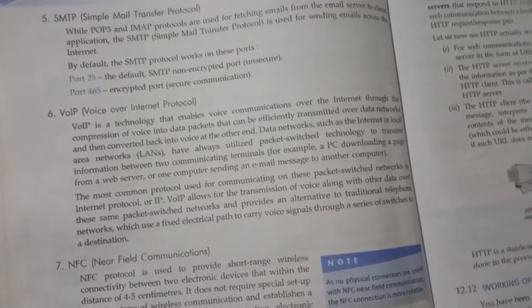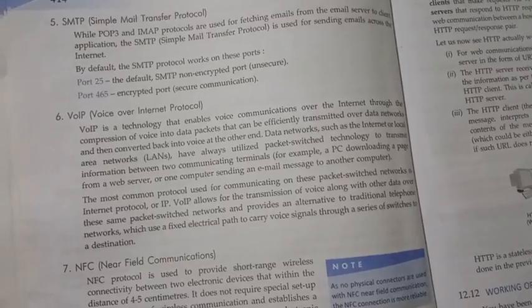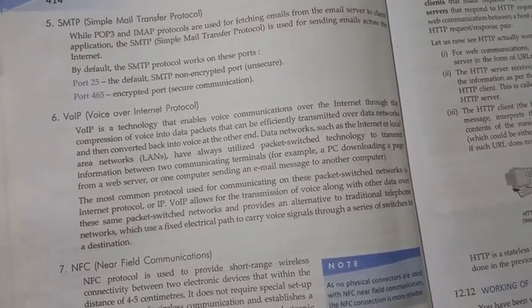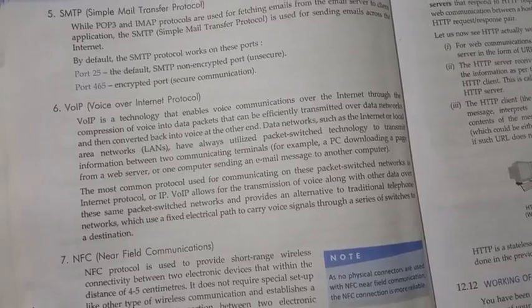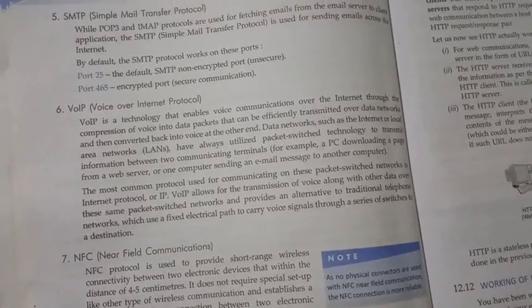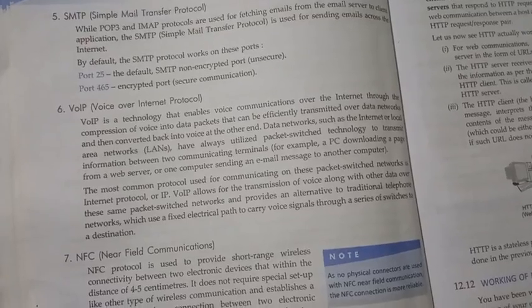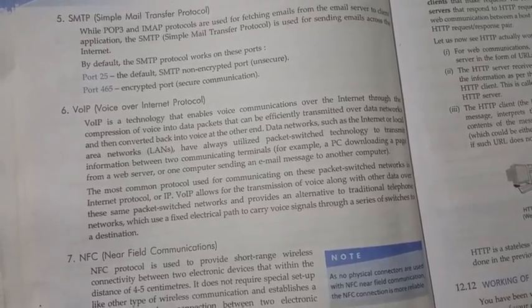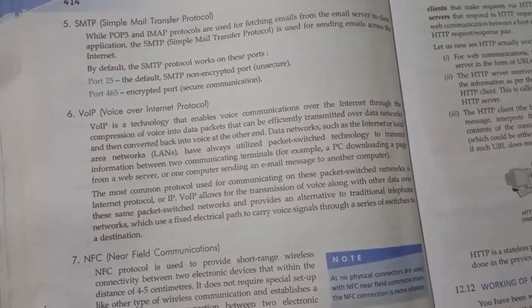SMTP uses two ports, one is encrypted and another is non-encrypted. The encrypted port is port 465, then the non-encrypted port is port 25. So you need to study the main difference between Simple Mail Transfer Protocol and the IMAP and POP protocols.